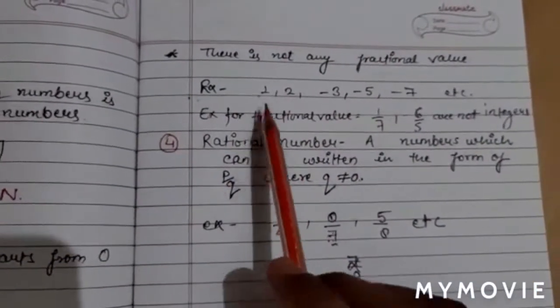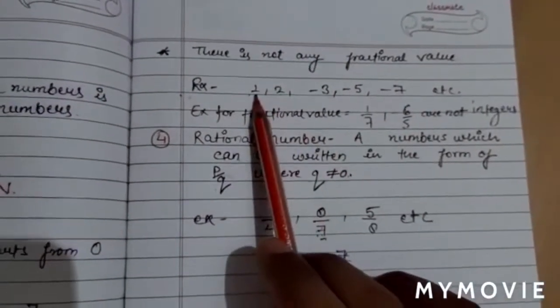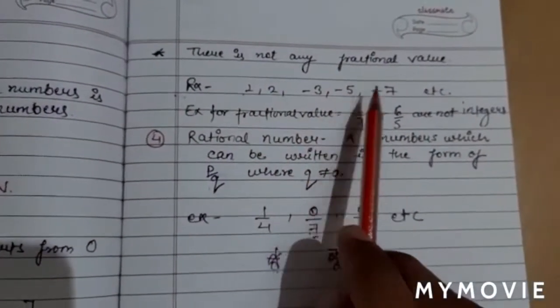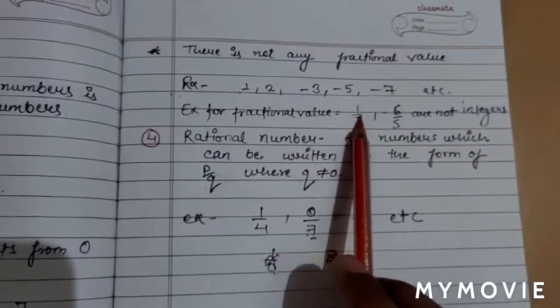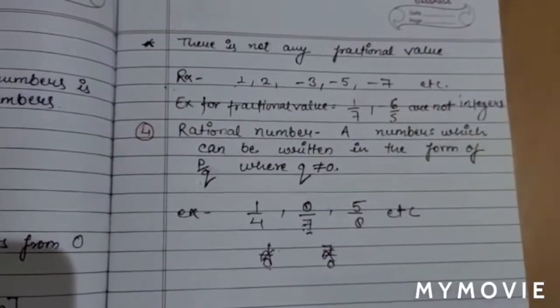Integers are not in the fraction form. It's simple, just like 1, 2, -3, -5 and -7. If you see a fraction somewhere, that means it's not an integer.